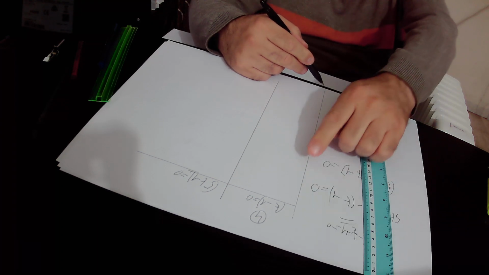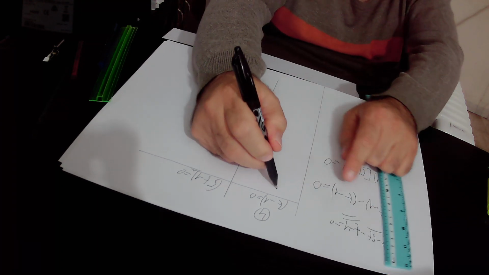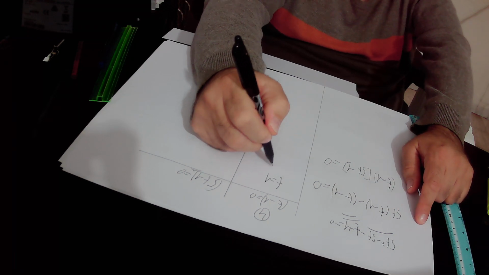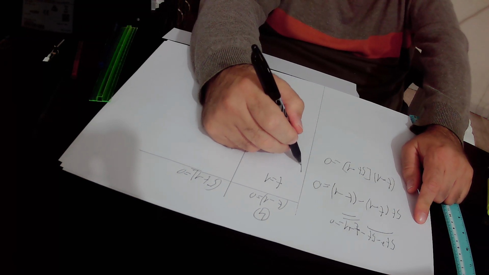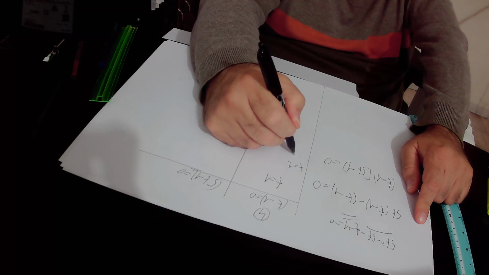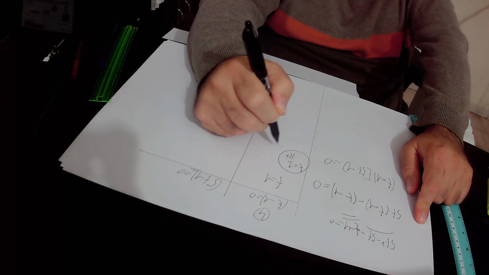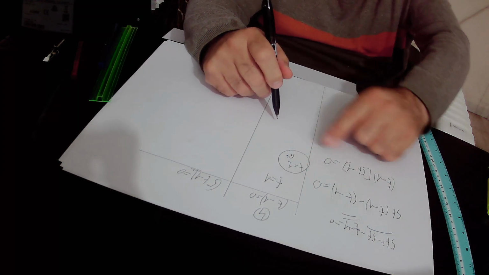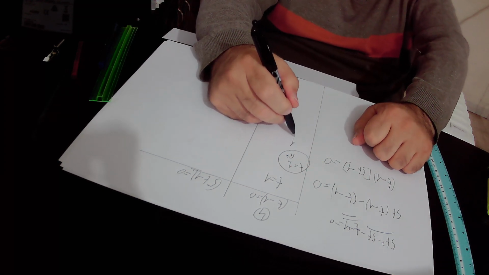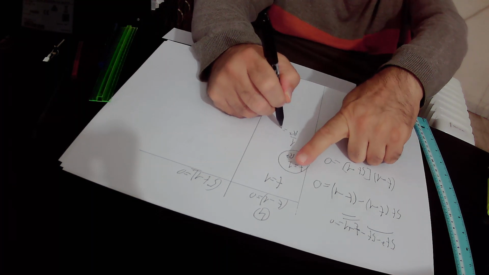We focus on the first solution. If t minus 1 equals 0, it means that t equals 1, and according to our definition, t equals 1 over r squared. So we substitute t in this equation by 1 over r squared, and we get that 1 over r squared equals 1.